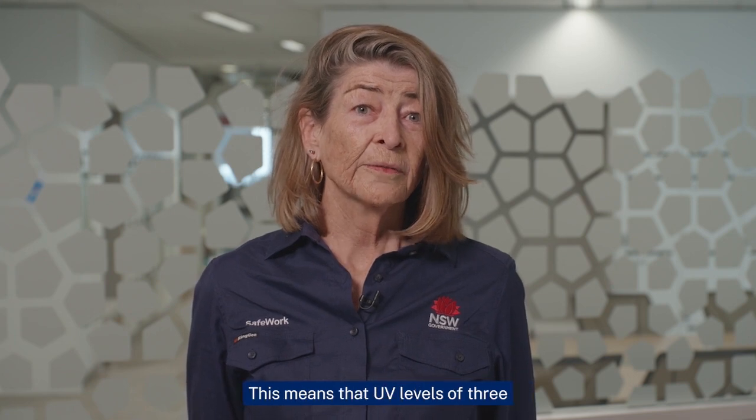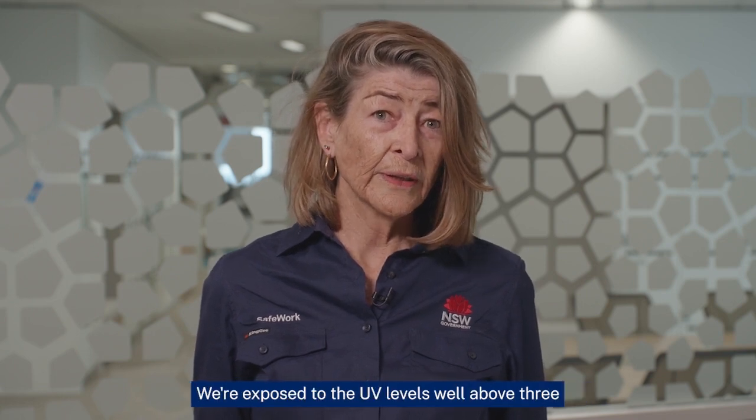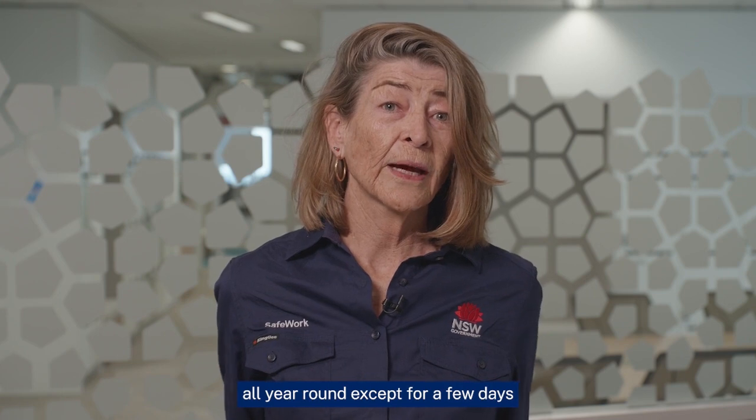Here's why UV protection is a priority. Australia experiences some of the highest levels of UV in the world. This means that UV levels of 3 and above are not rare events across New South Wales. We're exposed to UV levels well above 3 all year round, except for a few days in June and July in the southern parts of New South Wales.